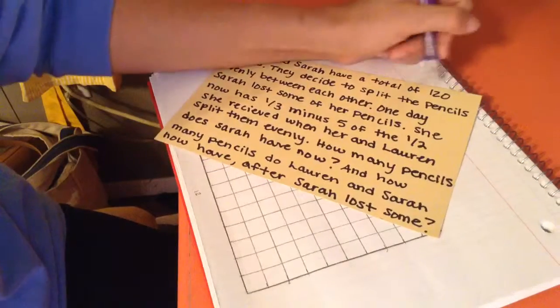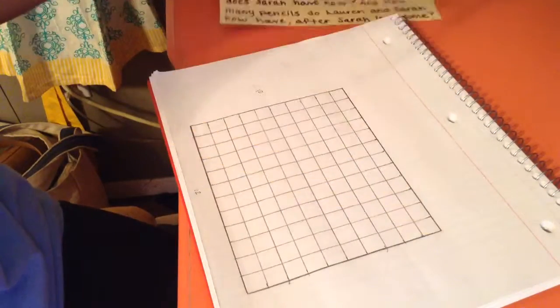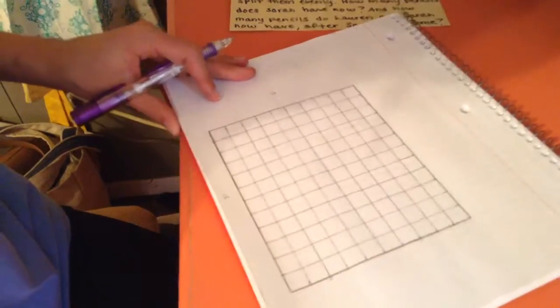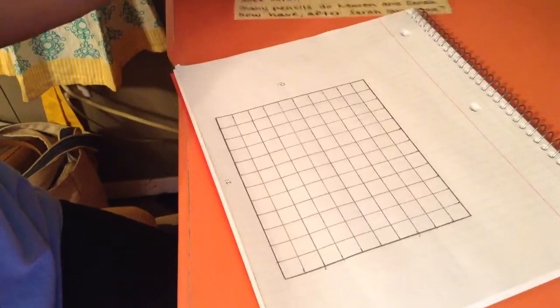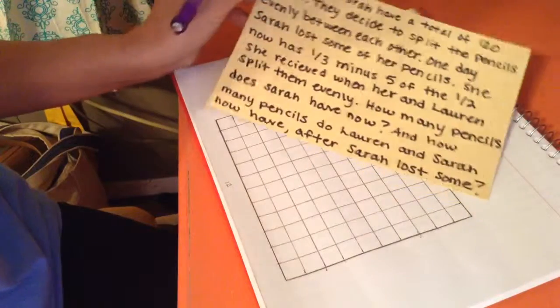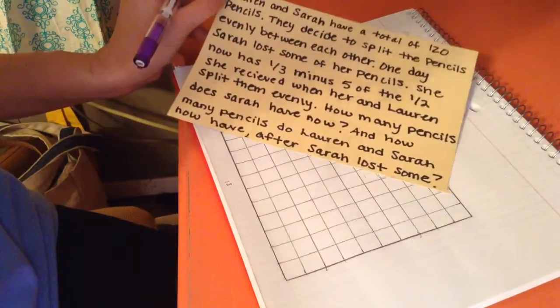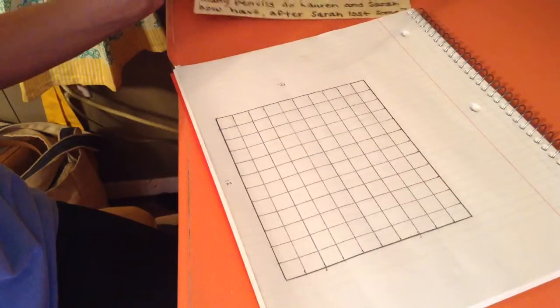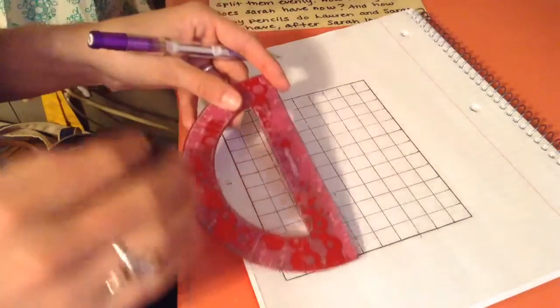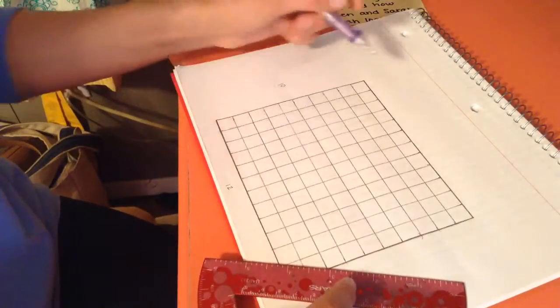We have a total of 120 pencils. So what I did is I did an area of 10 by 12. It says they evenly split the pencils between them. So we're going to take 120 and divide it into two parts. I want you to divide it horizontal, because you'll see later when we do the 1/3 it's going to be a lot easier to divide 12 by 3.